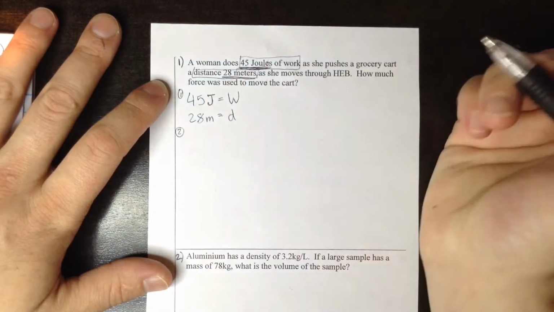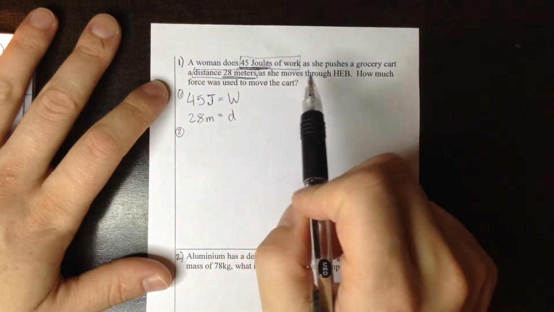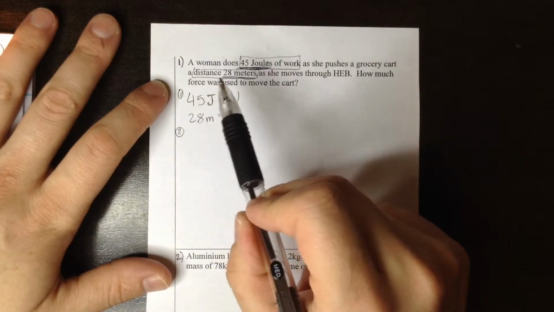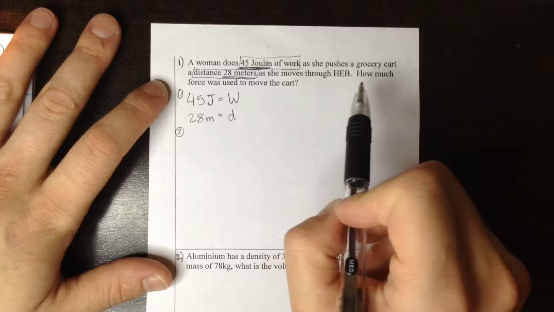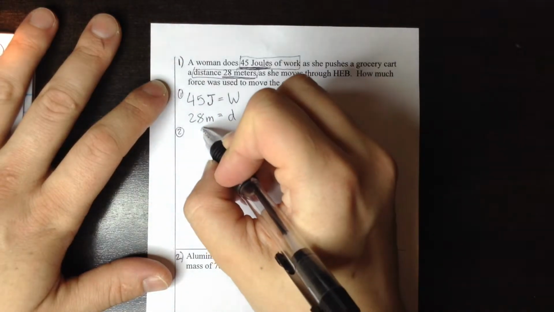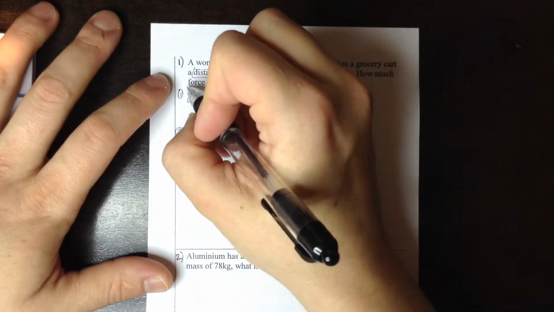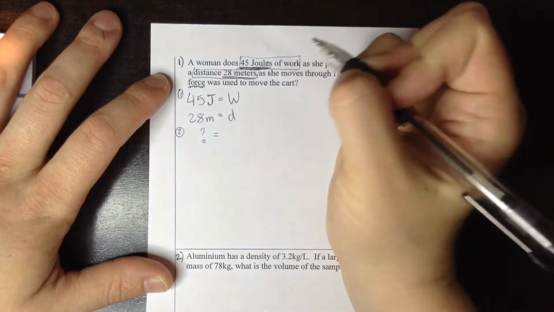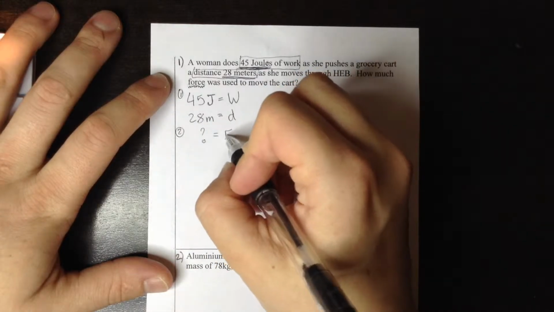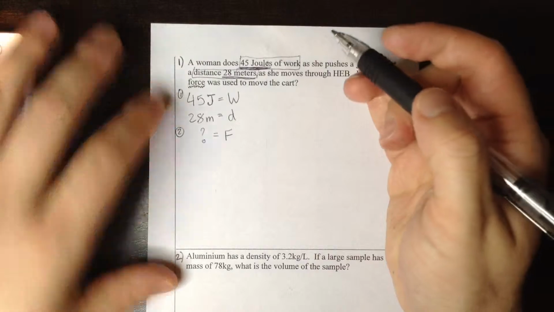Step 2, what is the question asking for you to solve for? So the woman does 45 joules of work as she pushes a grocery cart at a distance of 28 meters as she moves through HEB. How much force was used to move the cart? So what is the question asking us to solve for? Force. That's the question. Symbol for that, uppercase F. So we have W, we have D, and we have F.